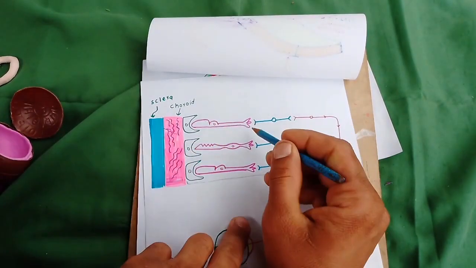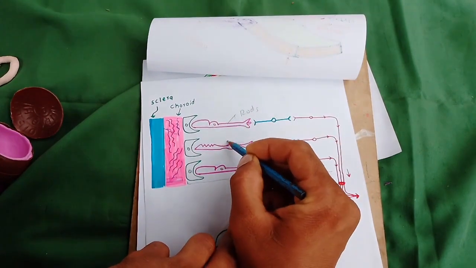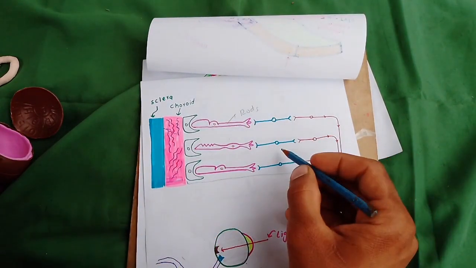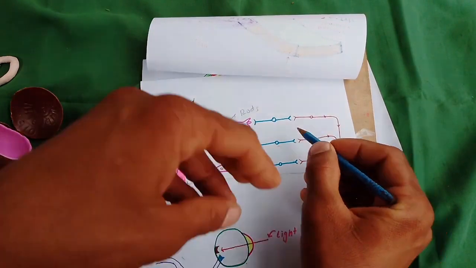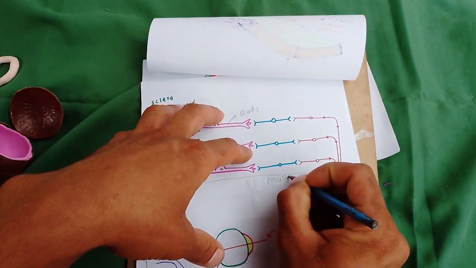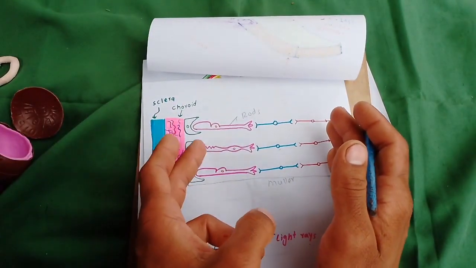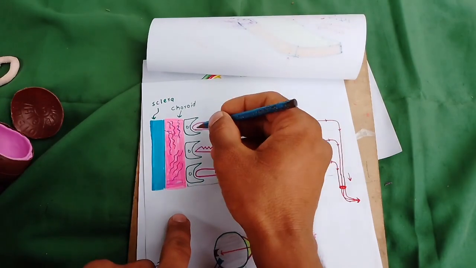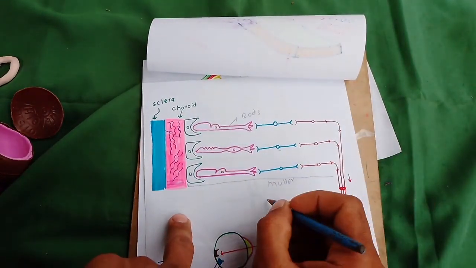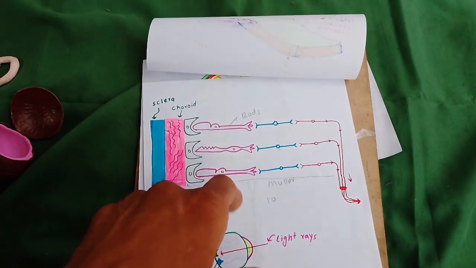This is a very complicated layer. Present here are the rod cell, the cone cell, the bipolar cell, the ganglion cell, the Müller cell, and the horizontal cell. This layer is further made of 10 layers, layer number 1, 2, 3, 4, up to 10. The retina is a 10-layer membrane.